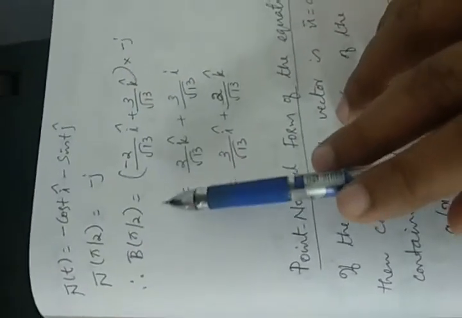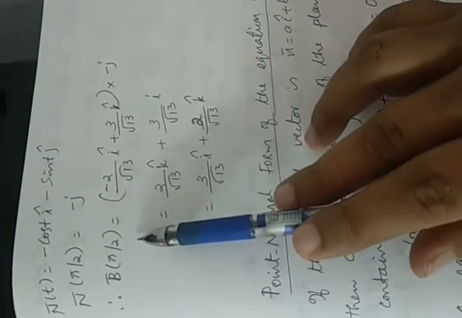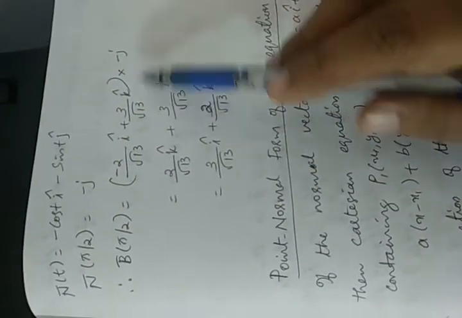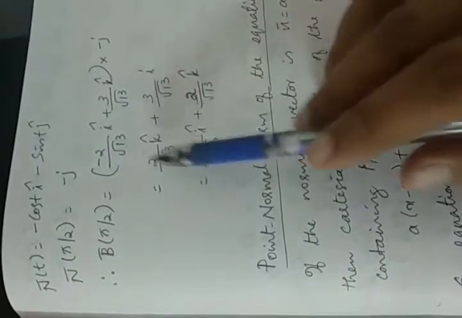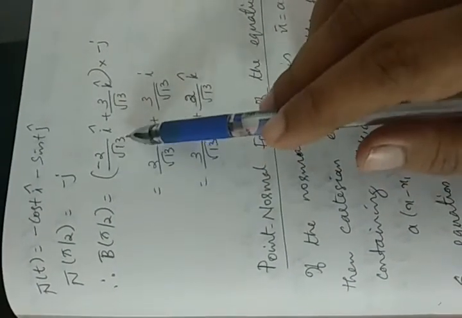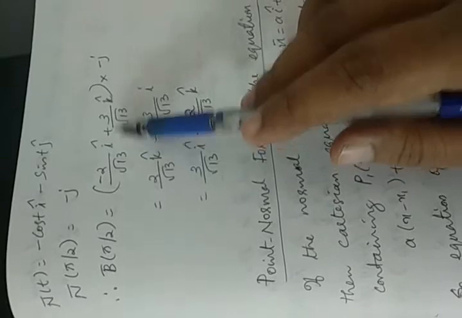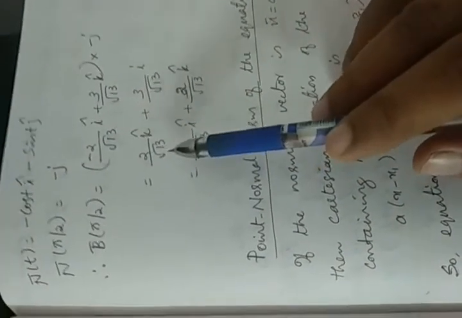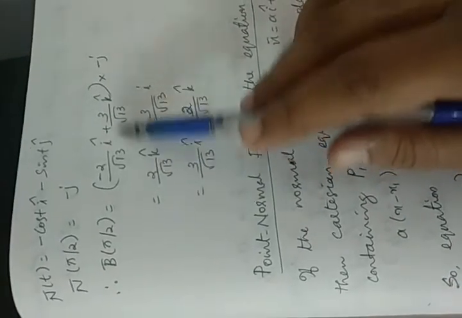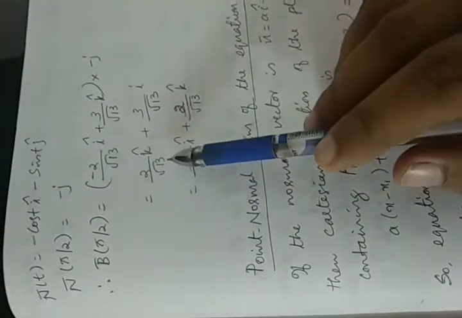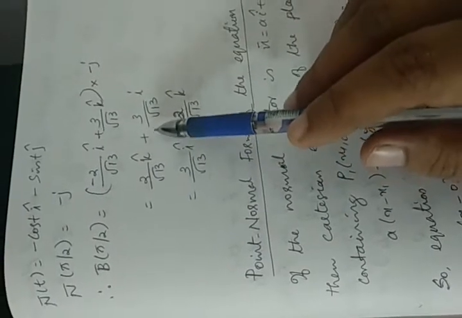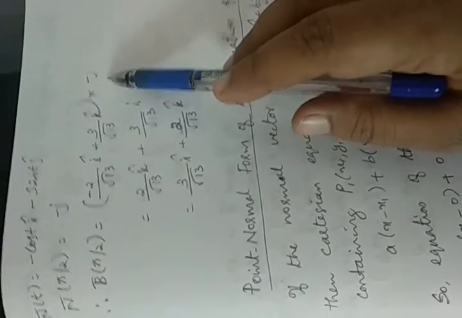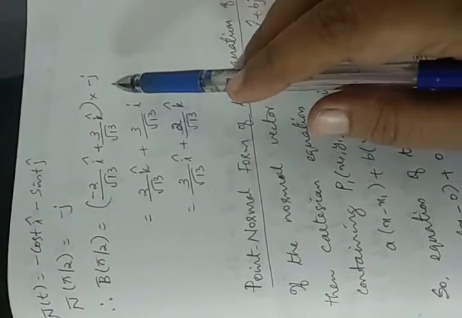Now we have B of pi by 2 equals T of pi by 2 cross N of pi by 2. Taking the cross product, we have negative 2 by root 13 i cross negative j, so we get positive 2 by root 13, and i cross j equals k. So 2 by root 13 k, plus here we have k cross j, which equals negative i.